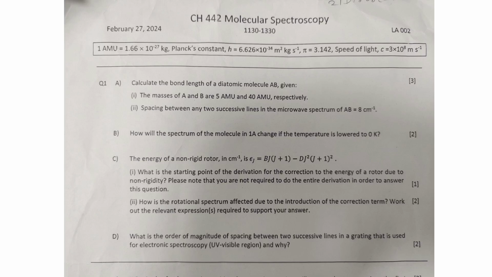Almost similar, but you see, question number 1B is very tricky. How will the spectrum of the molecule in question 1A change if the temperature is lowered to 0 Kelvin? Everything will be at ground state.